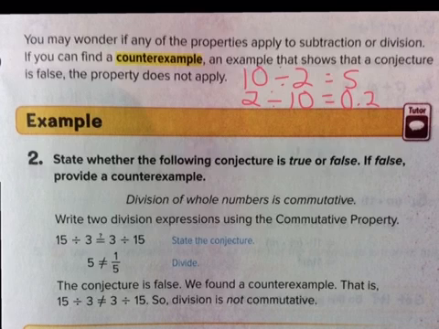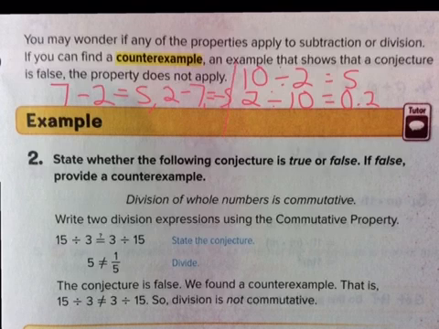Same with subtraction. I can't have 7 minus 2, which equals 5, or 2 minus 7, which is going to equal negative 5. And negative 5 and 5 are completely different numbers.